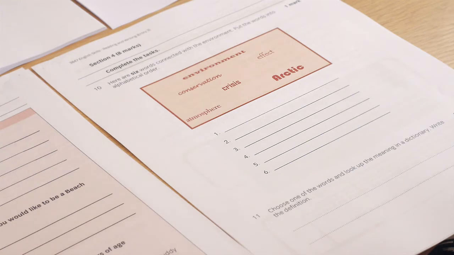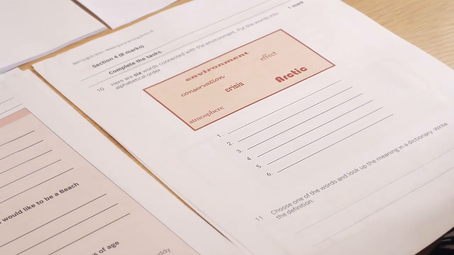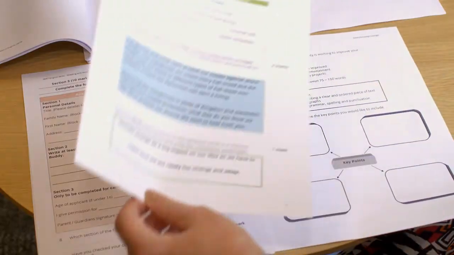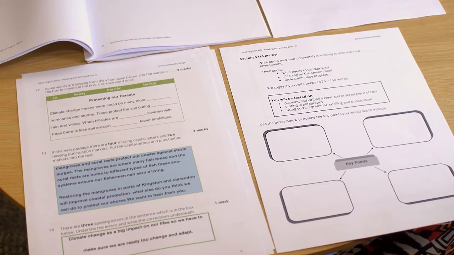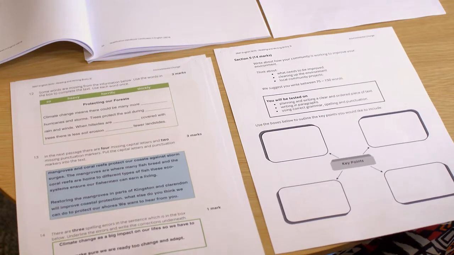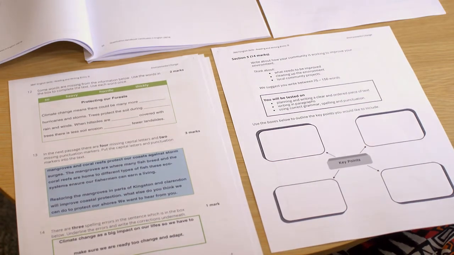And then we go into section 4. Now this is where we start to look at word and sentence level rather than text level. So the first activity is about alphabetical ordering. They then use a dictionary to locate the definition of a word. Next we get more into the mechanics of the language, so they're looking in this case at adjectives and adverbs, so inserting them into the text.